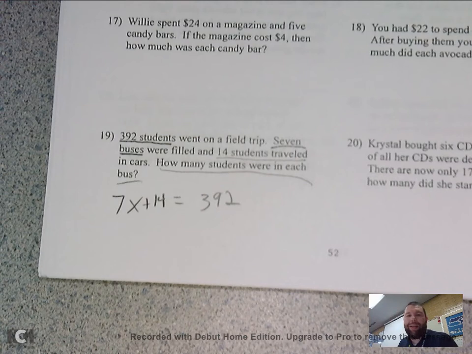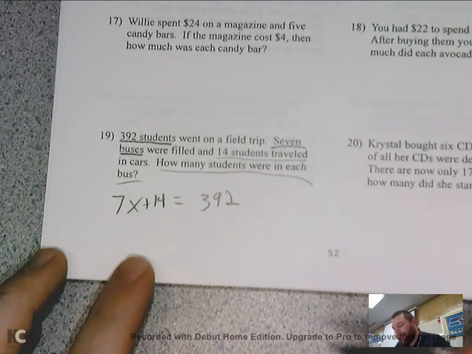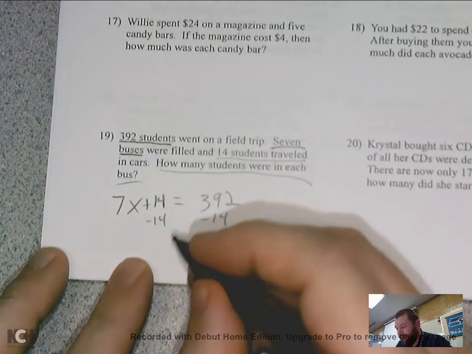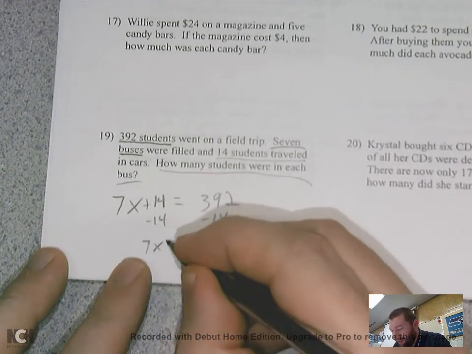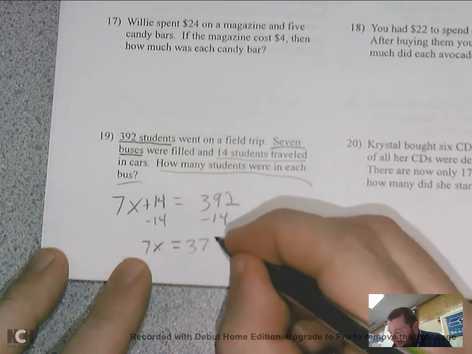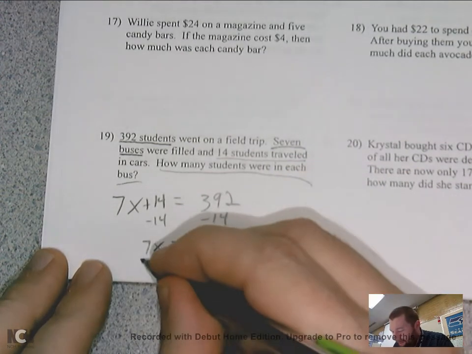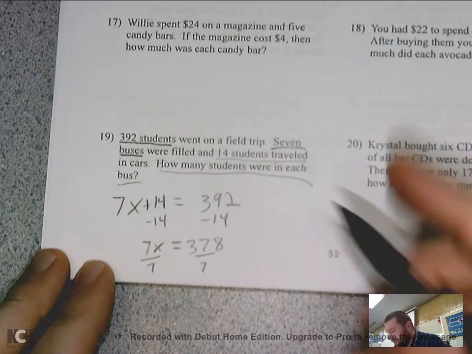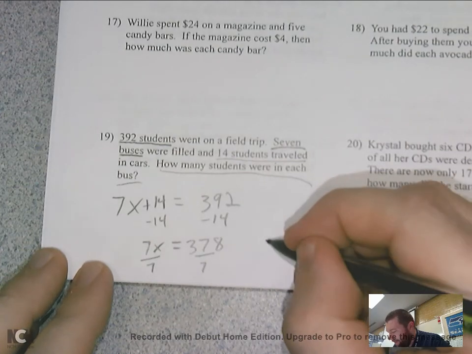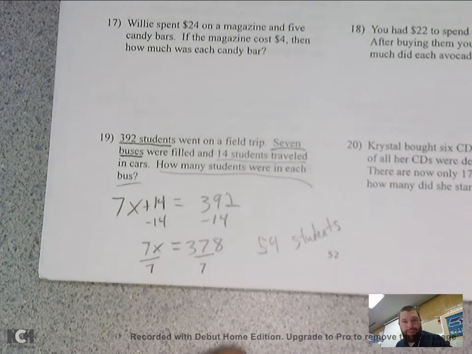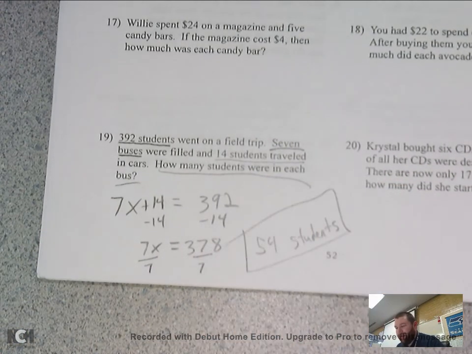Hey, look, there's a two-step equation, right? Then to solve it, I would have to take away the car kids first, right, by subtracting 14, which would leave me 7 times the buses equals, I'm not thinking clearly, 378. 378. And then you would divide that by the number of buses. So divide that by 7. And each bus had 54 students. It's a lot of students on the buses. Okay, so not too tough, right?